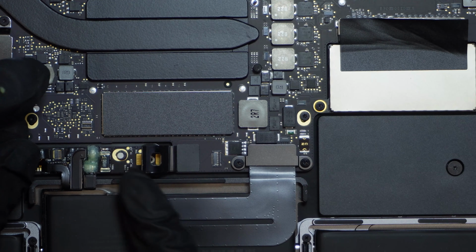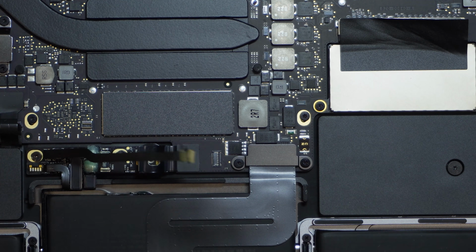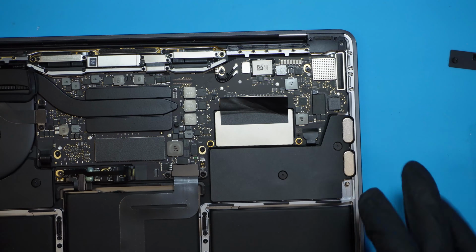Lift this up, just like that. This guy is the battery connector. So once it's lifted up, you've disconnected the computer from the battery. Now we're gonna focus on the hard drive.